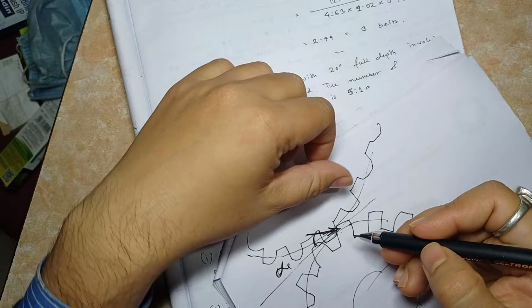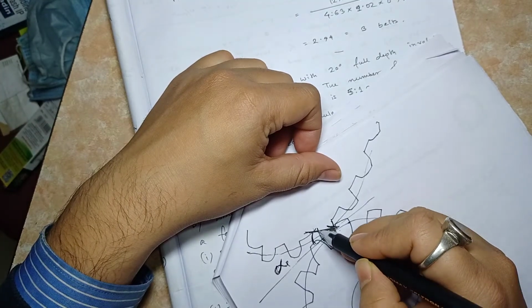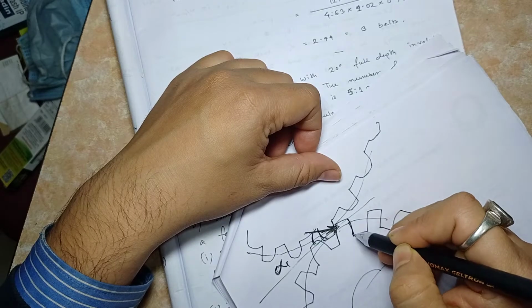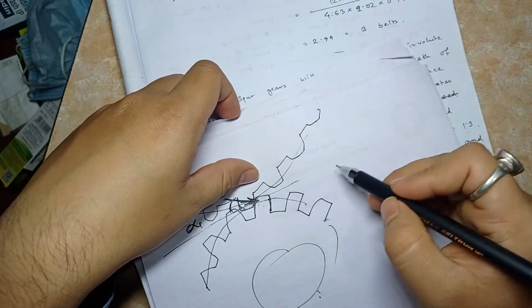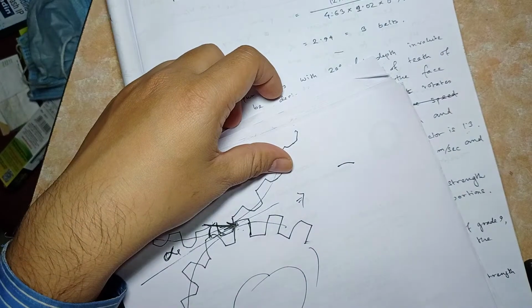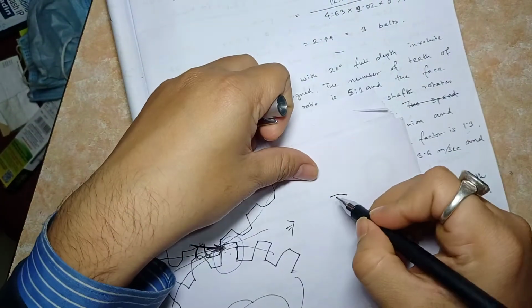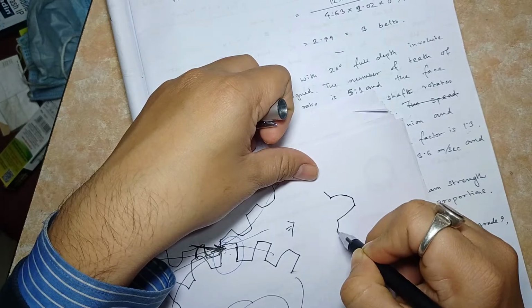Now you see, this force here will actually try to break this tooth if this force is huge. Then if we draw the free body diagram for this tooth, you see that tooth is connected here.